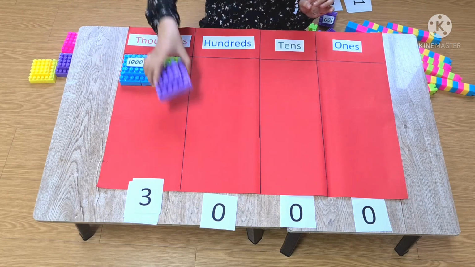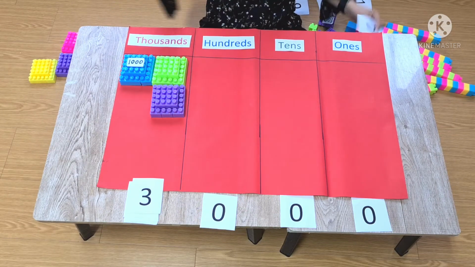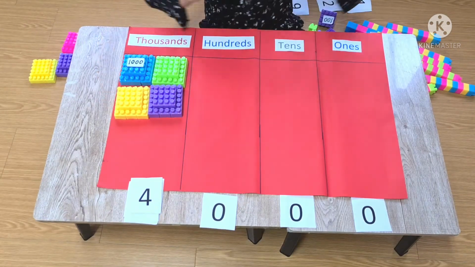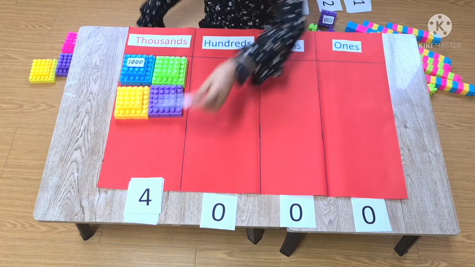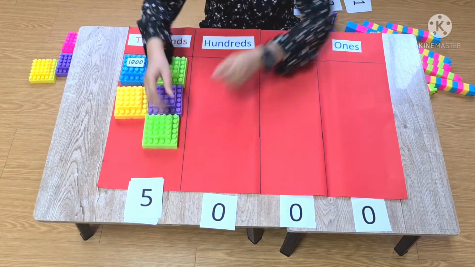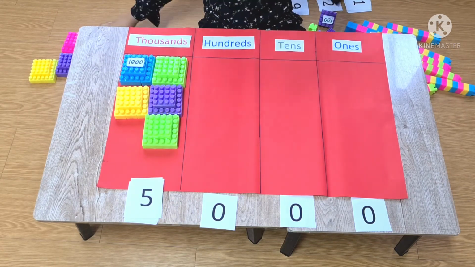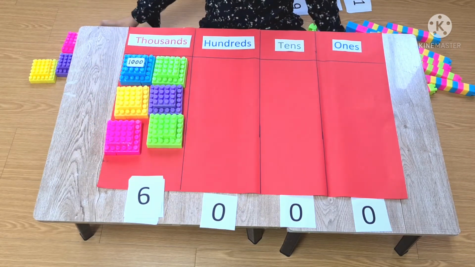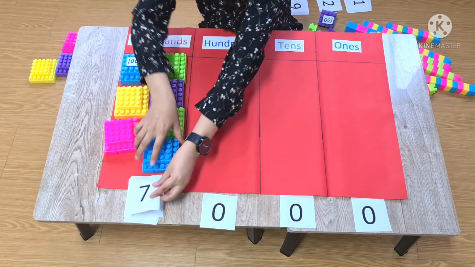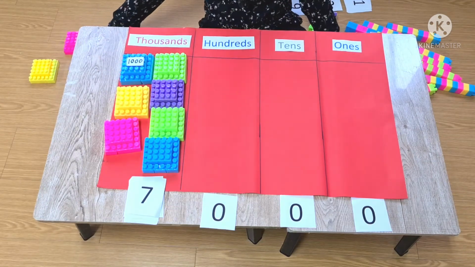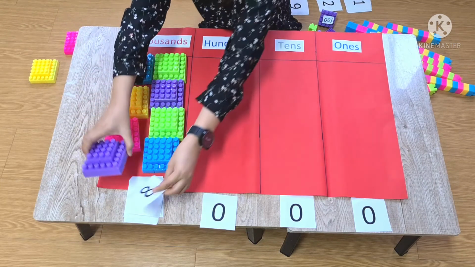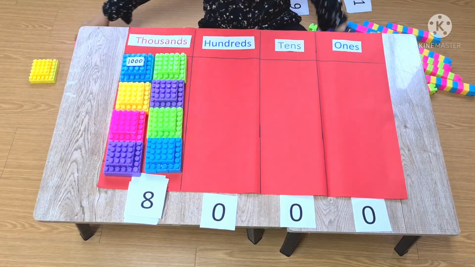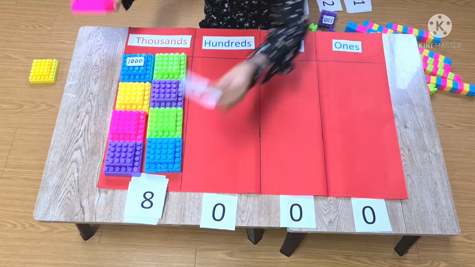When we put number 3, we have 3,000. When we put number 4 in the thousands column, we have 4,000. When we put number 5 in the thousands, we have 5,000. When we put number 6 in the thousands column, we have 6,000. When we put number 7 in the thousands column, that means we have 7,000 blocks. When we put number 8 in the thousands column, that means we have 8,000 cubes.